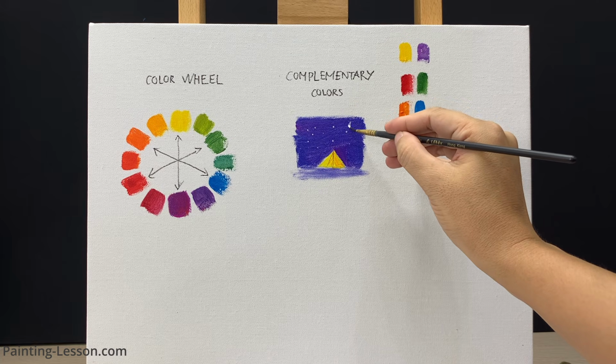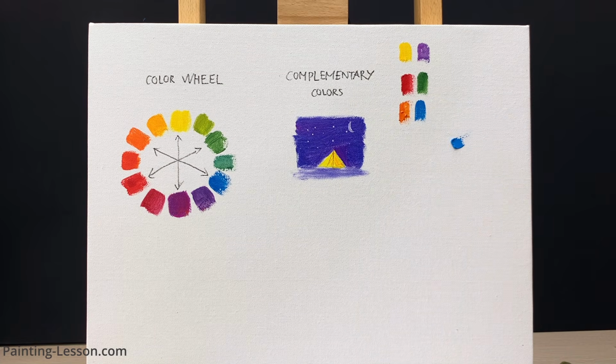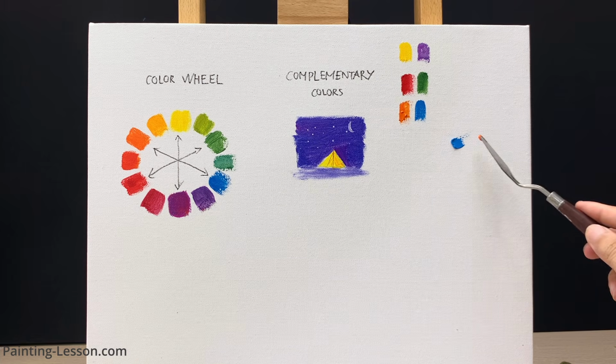When complementary colors are mixed together, they can neutralize each other and create various shades of gray or brown, depending on the proportions used.